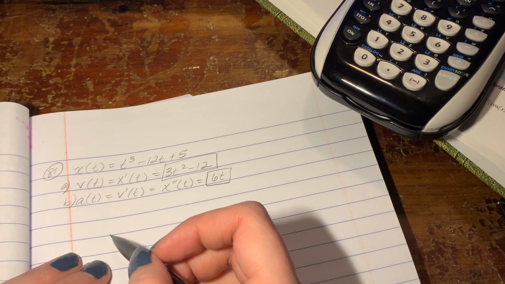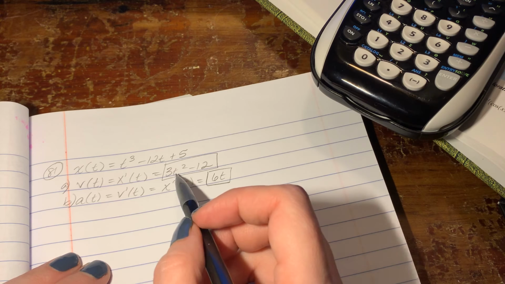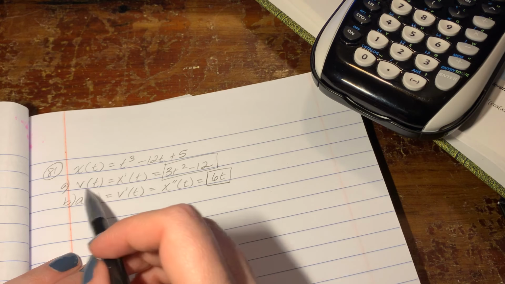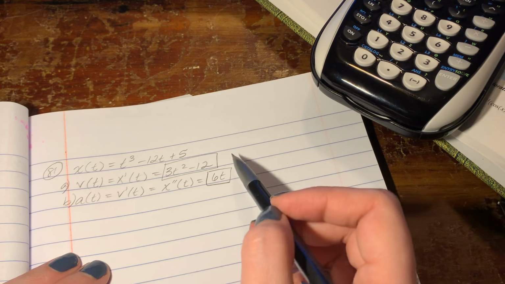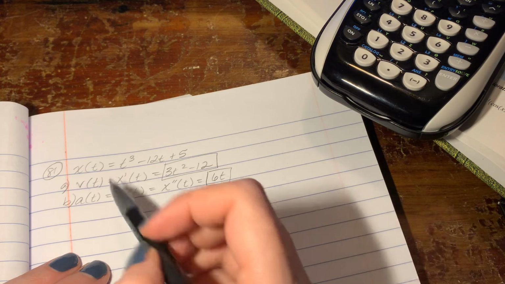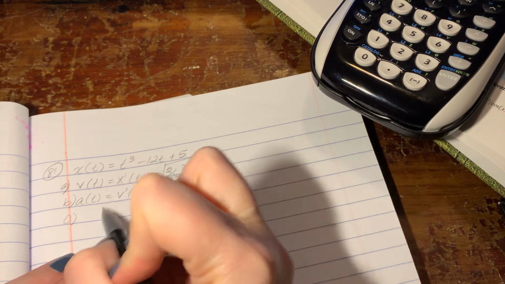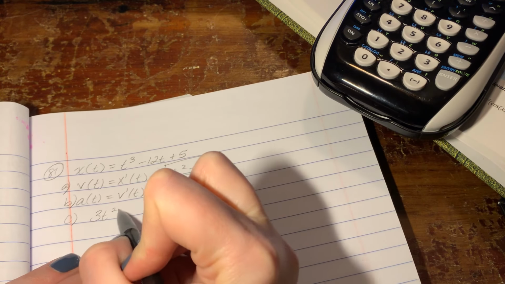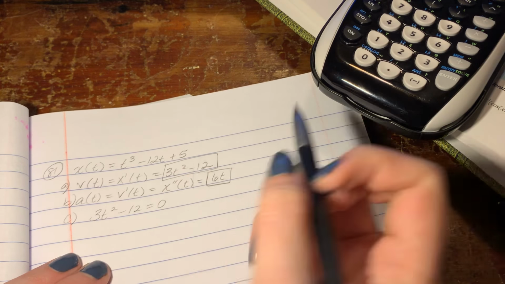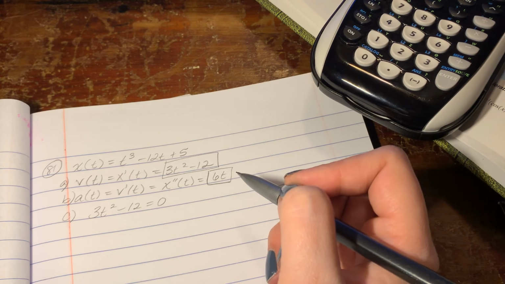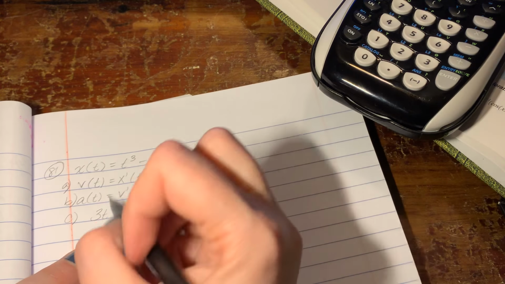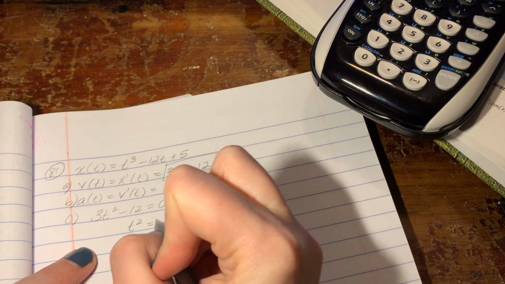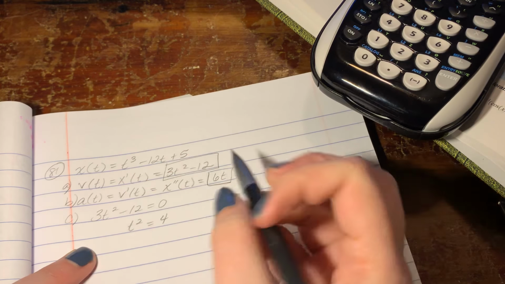Find all values of t for which the particle is at rest. That means that the velocity is 0. So that would be 3t squared minus 12 equals 0. So t squared equals 4, just 12 divided by 3.